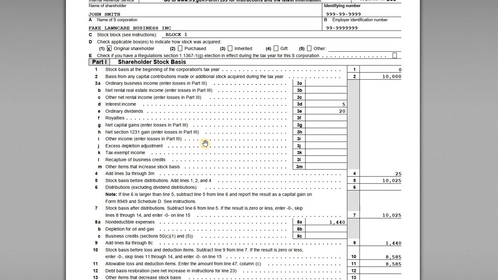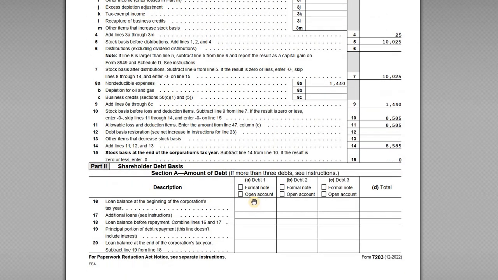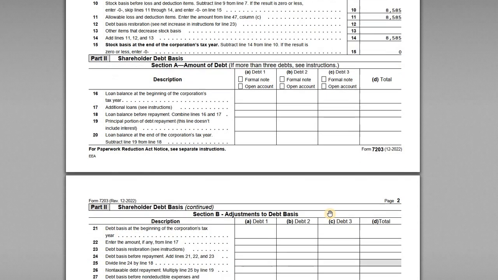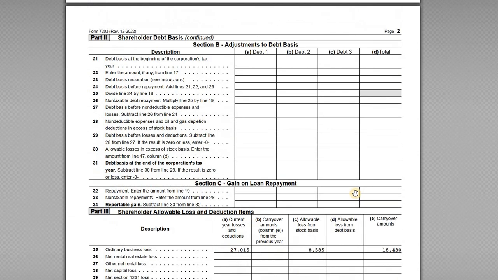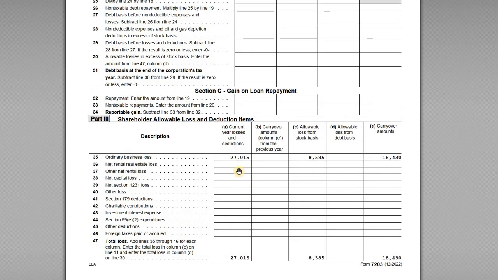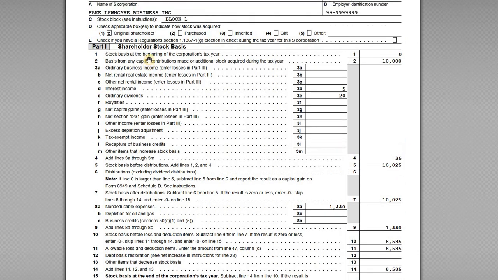All right, so the stock basis worksheet, a couple of parts, right? Part 1 is the shareholder stock basis. Part 2 covers debt basis. You'll notice here there are no entries because in our fact pattern, John's only contributed capital. He hasn't put any debt into the company. And then Part 3 is a reconciliation of the allowable losses and deductions for the year. So the flow of the form very much mimics what we saw on the shareholder basis worksheet as part of the K1 package, right? So the stock basis at the start of the year is 0.